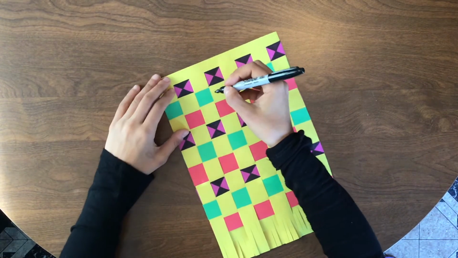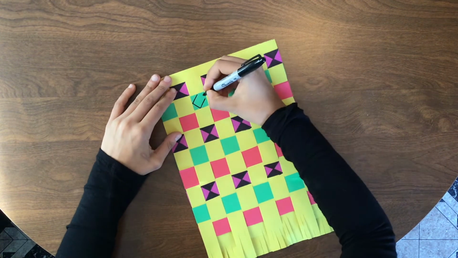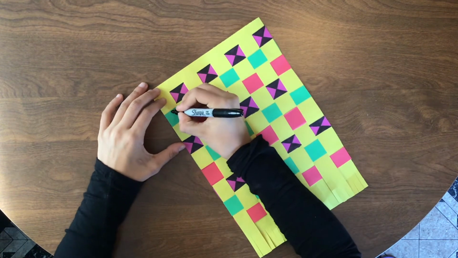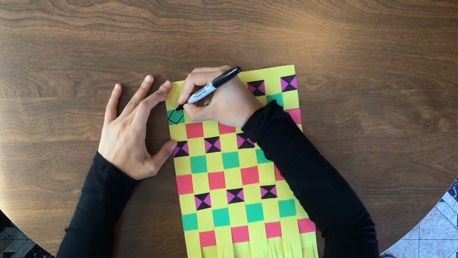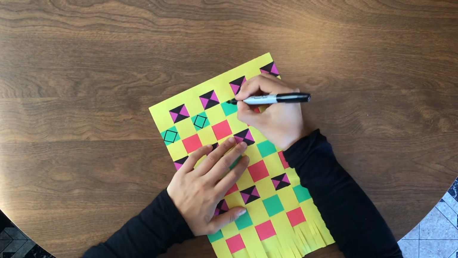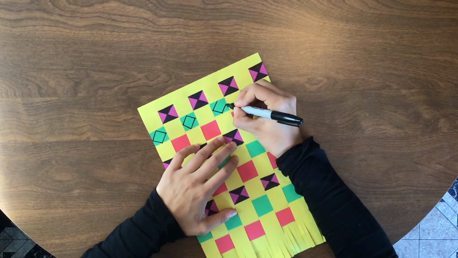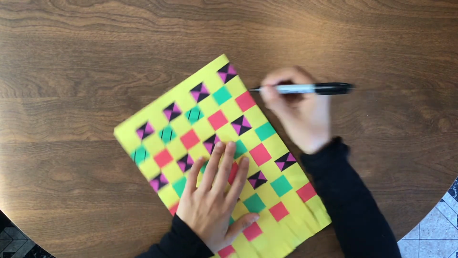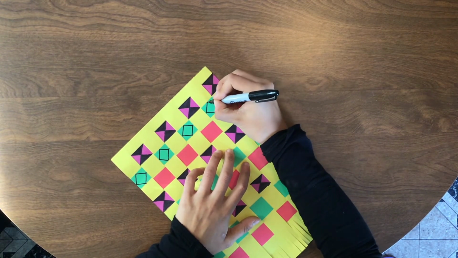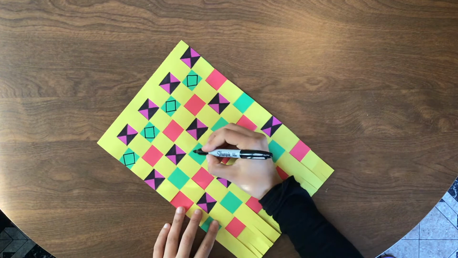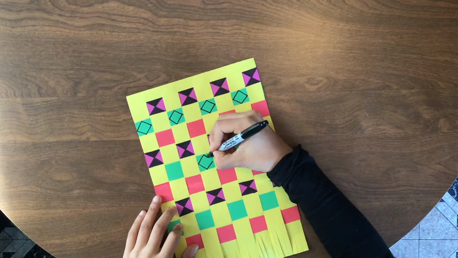All right, I finished my purple/pink spaces. Now I'm moving on to my green spaces. I'm going to make a diamond inside of a diamond for all of these. I'm not trying to make these really challenging symbols. I'm making them very, very simple. You want them to all be the same. This is a pattern. You're not going to do a heart in one space and then a smiley face in another space. We're focusing on symbols that are inspired by real Kente cloth. And you want them to look the same. We're creating a pattern.